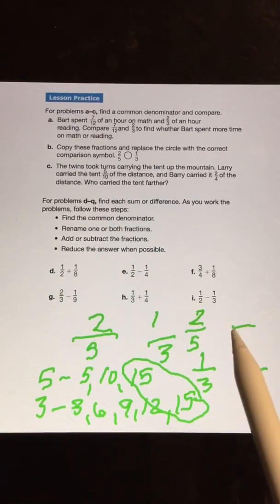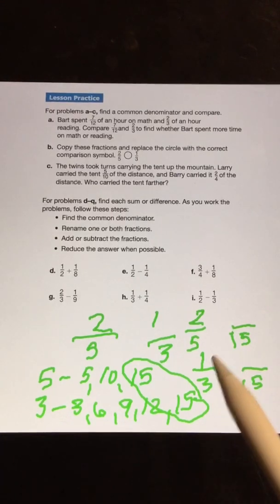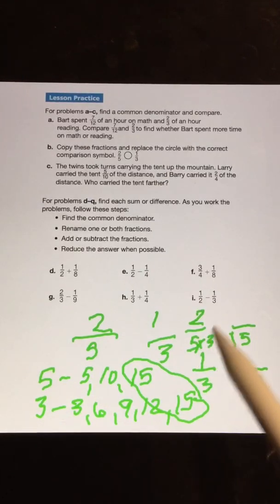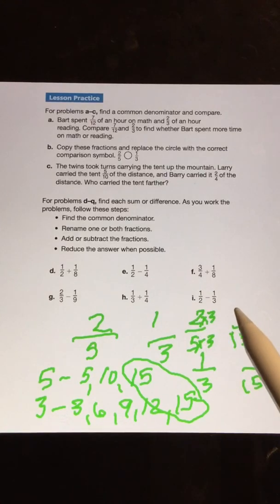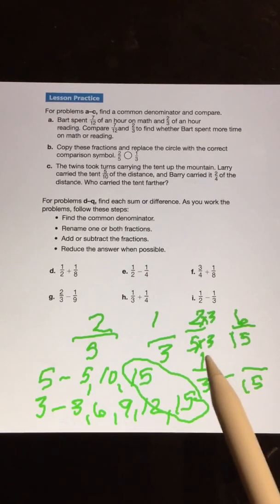How many times does 5 go into 15? 3 times, correct? So I have to multiply both of these times 3. 2 times 3 is 6. Now I go down here. How many times does 3 go into 15? 5.